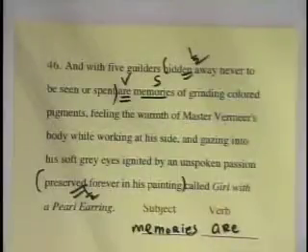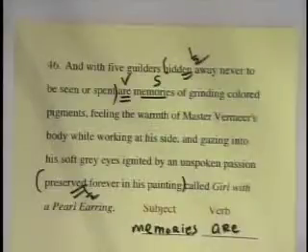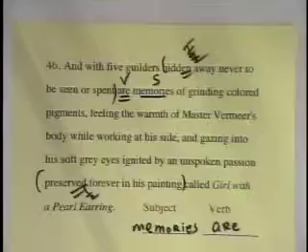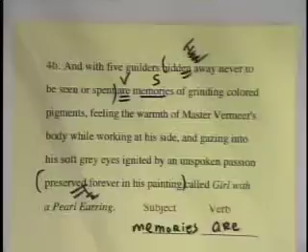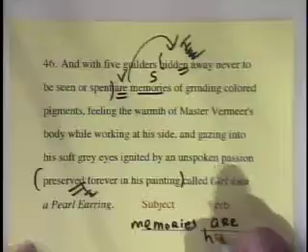Memories? Memories of grinding colored pigments, feeling the warmth of Master Vermeer's body while working at his side and gazing into his soft gray eyes, ignited by an unspoken passion, preserved forever in his painting called Girl with a Pearl Earring, are. Go ahead, because this are is going to reveal something. I'm kind of stuck. If I take this away, you won't be stuck. Oh, are hidden away, never to be seen or spent, and with 5 guilders. Well, and with 5 guilders, memories. You see how complicated you would pick it up there? Yeah. And then we see that what we were worrying about is really part of that main verb.